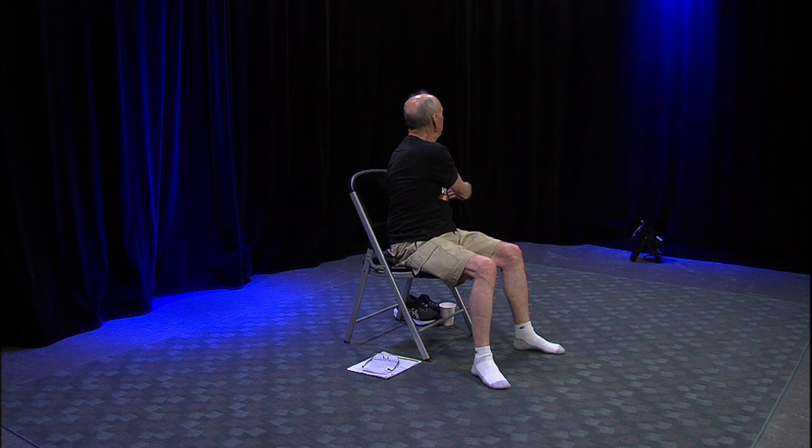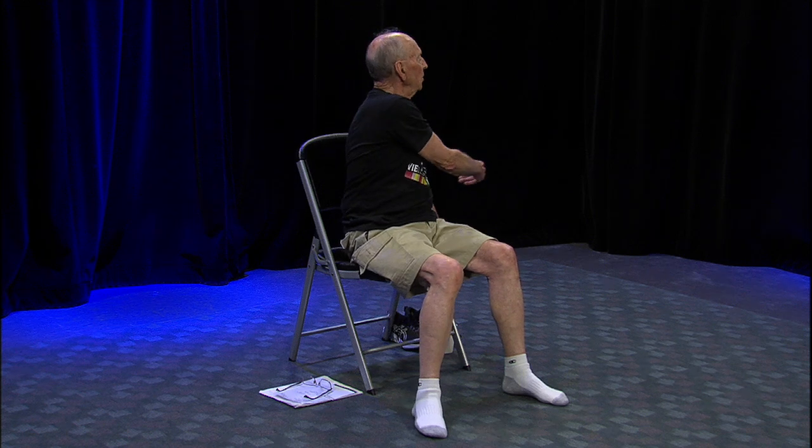Now we do our twists. Right hand comes all the way across. Left hand all the way across. Right hand all the way across. Left hand all the way across. What other kind of twist can we do?